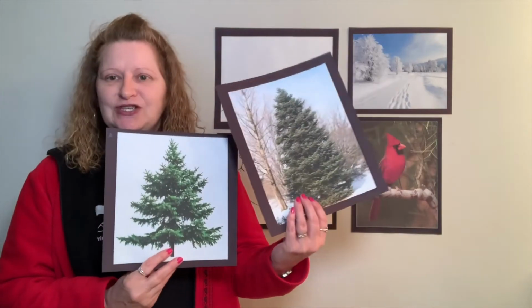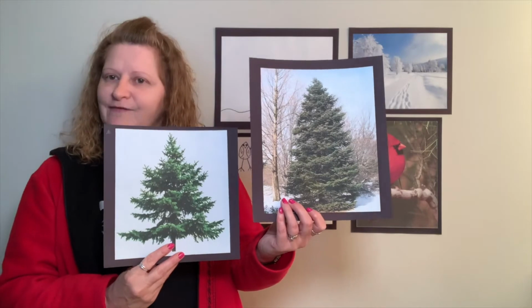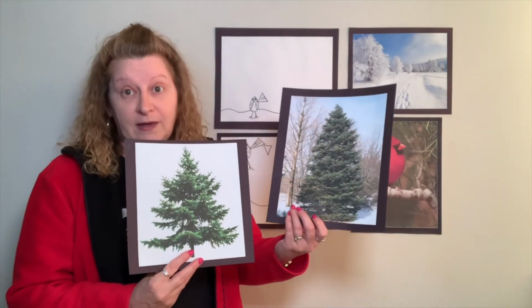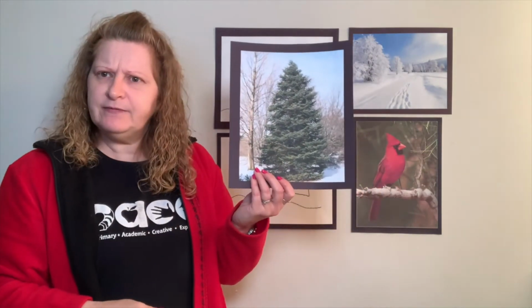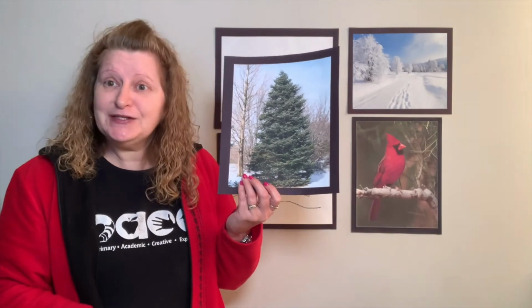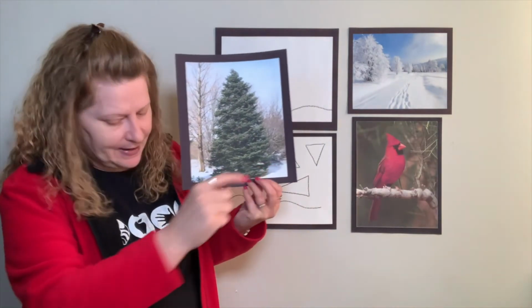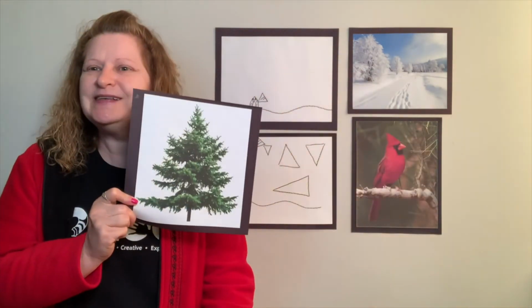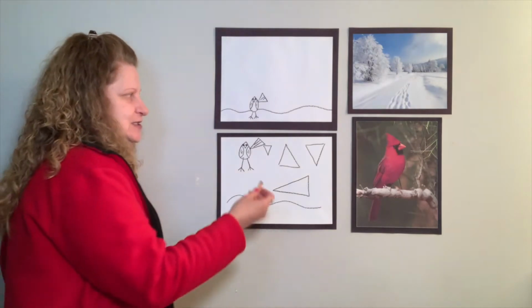So here I have 2 different pictures of trees. These trees are called evergreen trees. Evergreen trees stay green all year long. What does this tree sort of remind you of? Well, if you said a Christmas tree, you were right. These trees stay green even in the winter, as you can see the snow down here. And here is another evergreen tree, and this one is sort of like a pine tree. So we're going to be adding some trees to our picture today.